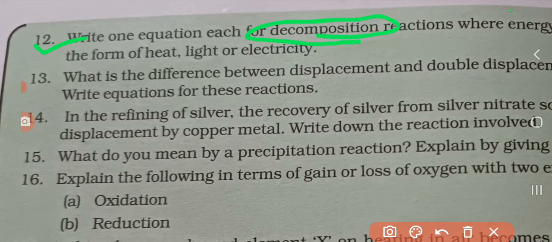A reaction in which a reactant is converted into two or more products in the presence of light, heat or electricity is known as a decomposition reaction.